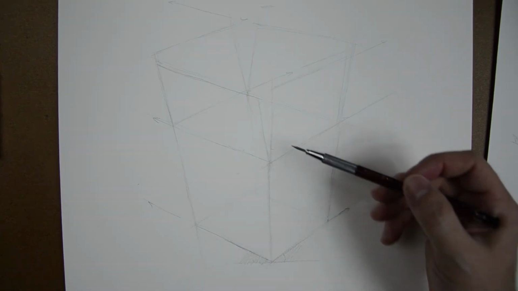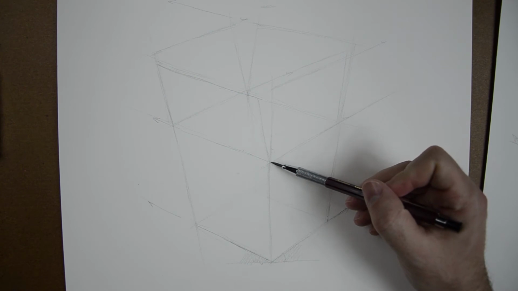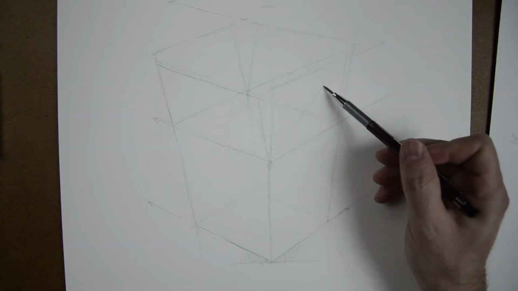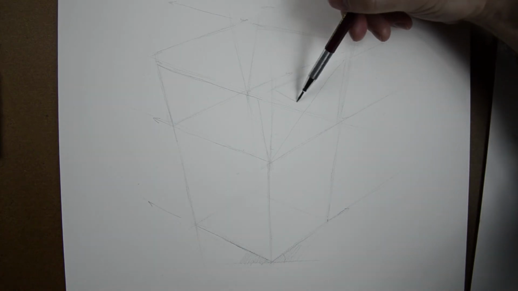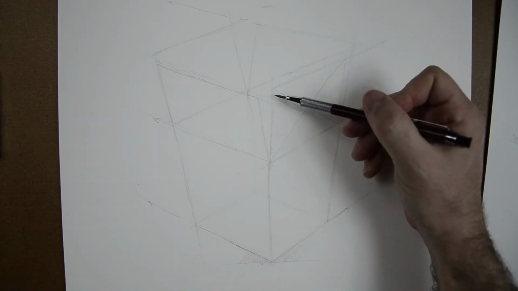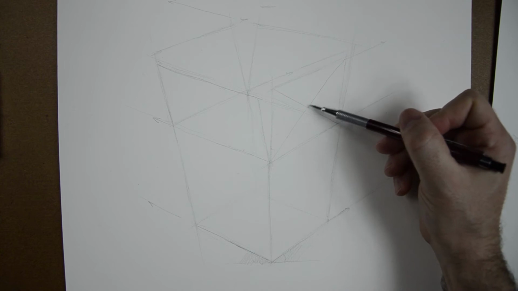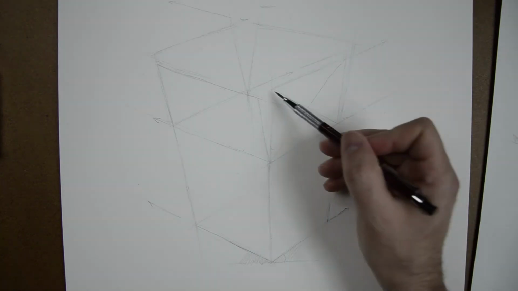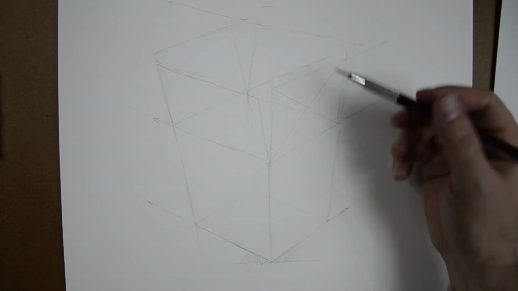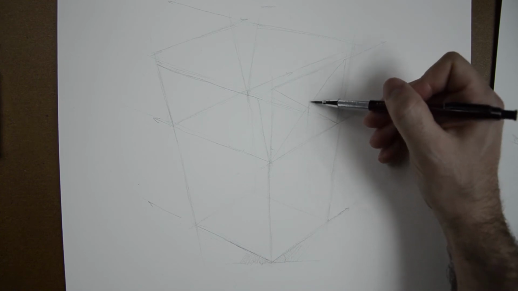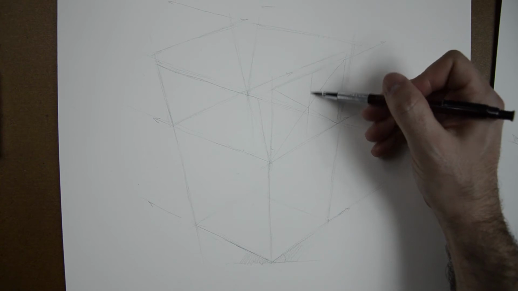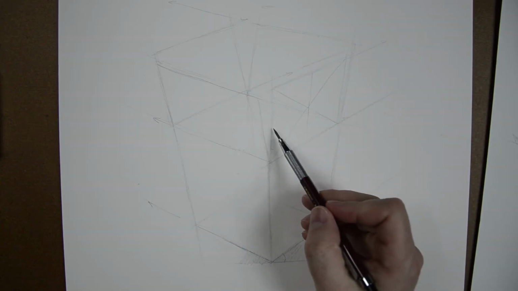Alright, we're ready to take the midpoint and build from it. So within this flap, I'm going to find the exact center point. So by taking corner to corner and drawing a line through it, we're able to find the exact midpoint as it would be projected into space.